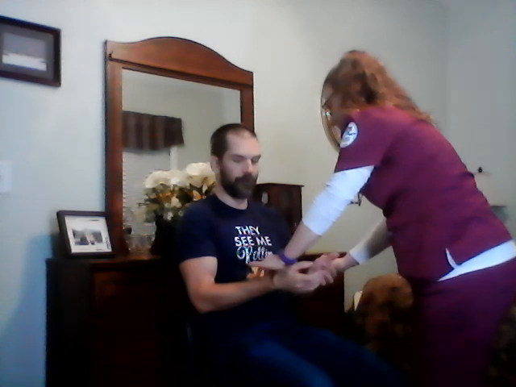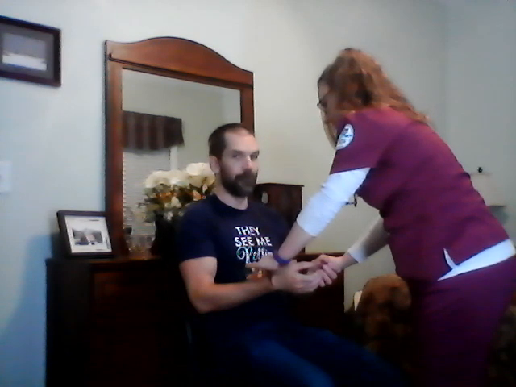And that looks just fine. I'm also going to palpate his radial pulses. Good. The rhythm is regular. Again, we have a 2+ for him.